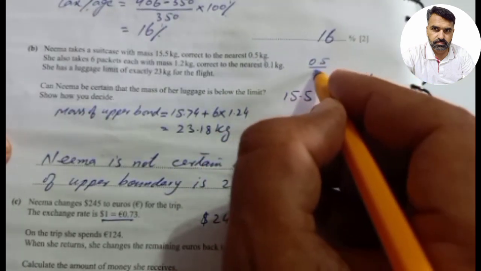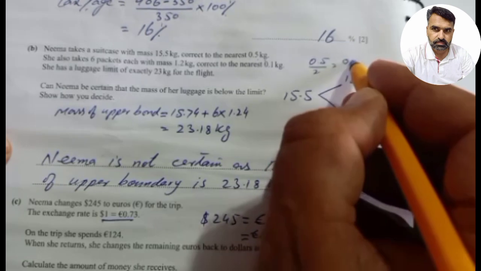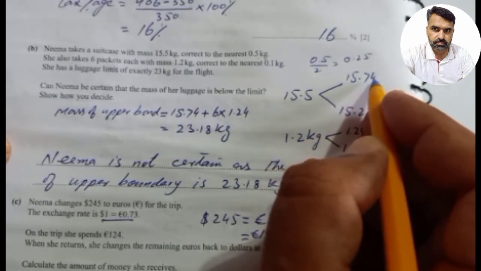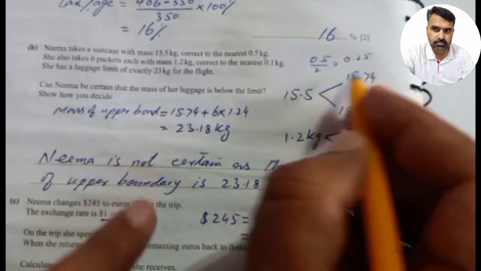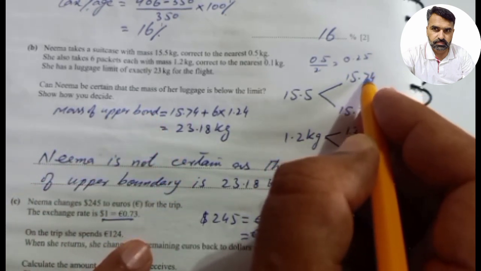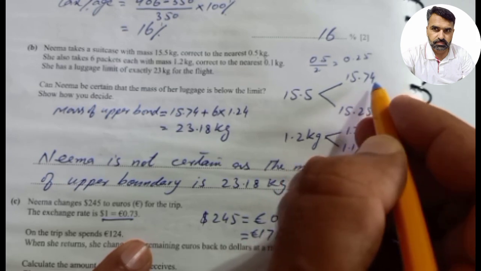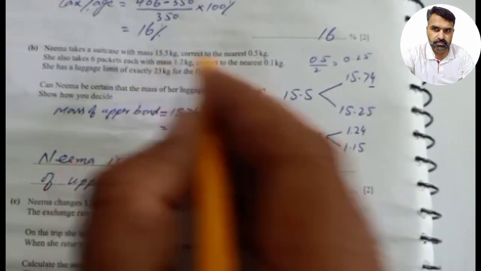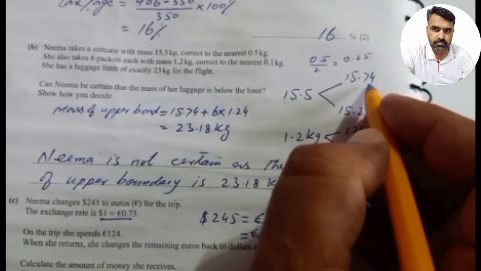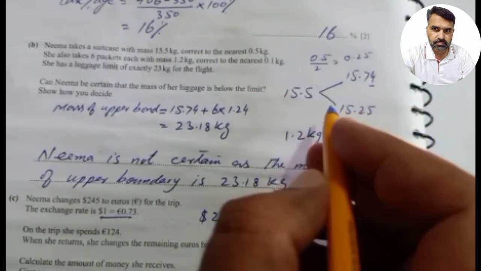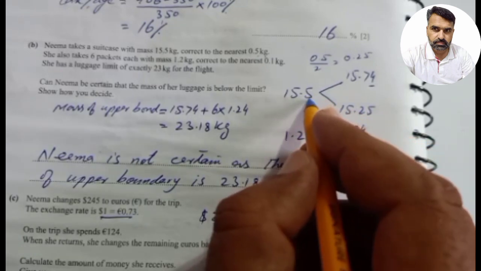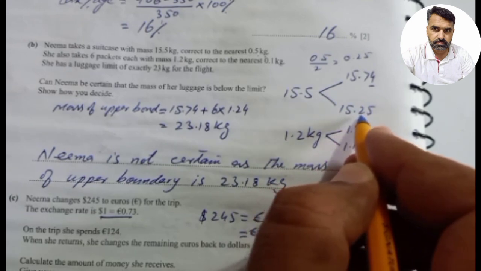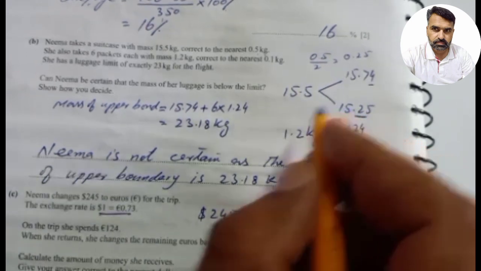0.5 kg divided by 2 means 0.25. Students, if here it is 15.75, it will be rounded off to the next 16 kg. So we can't write 15.75. If here will be 5, then we have to round it off to the next kg, that is 16 kg. So here you must write 15.74, and the lower bound will be 15.5 minus 0.25, and we will have 15.25. It is the lower bound.